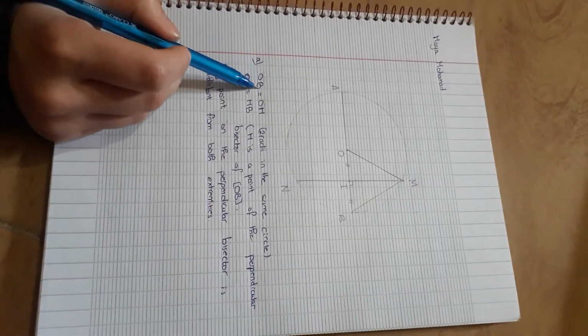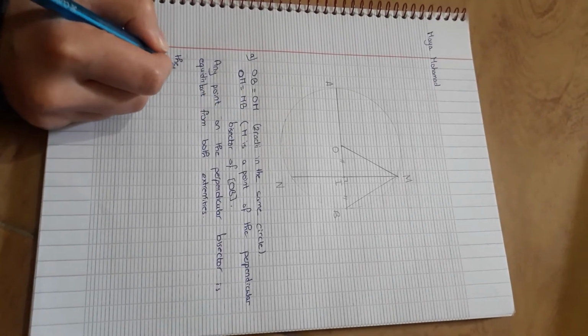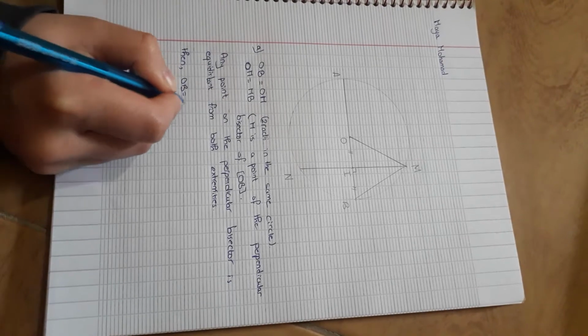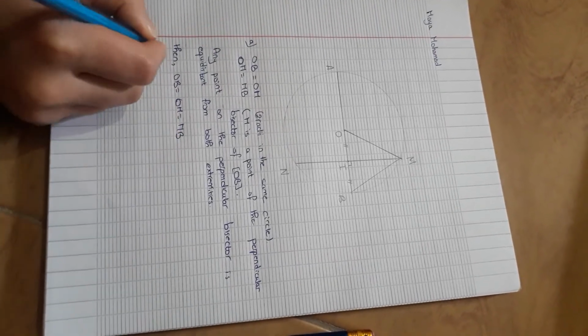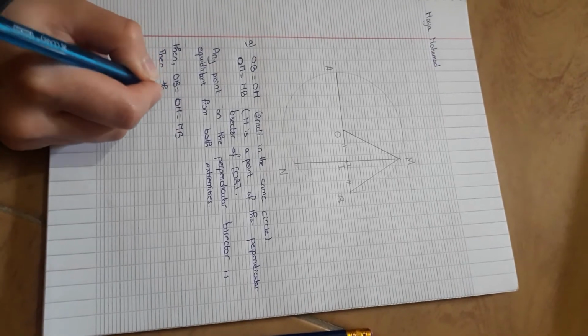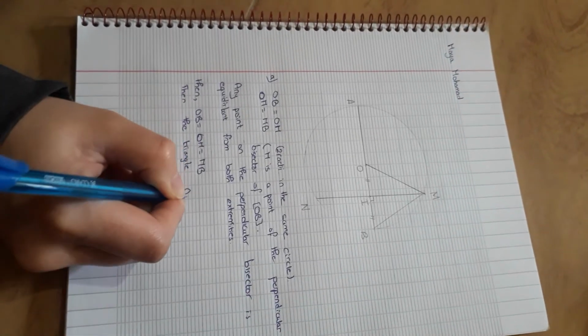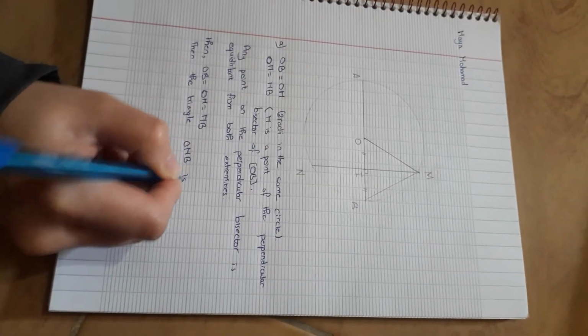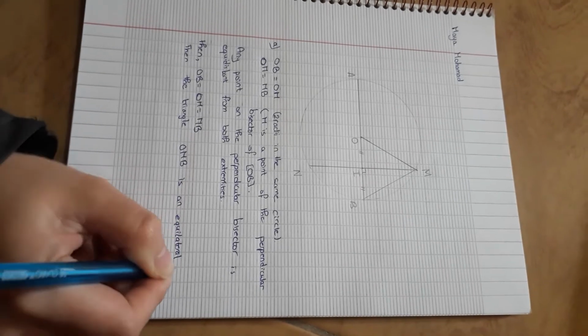So since OB is equal to OM and OM is equal to MB, then we can deduce that OB is equal to OM equal to MB. Then the triangle OMB is an equilateral triangle.